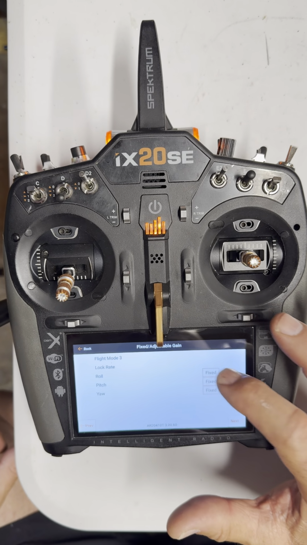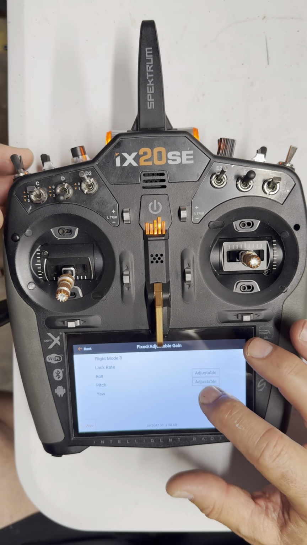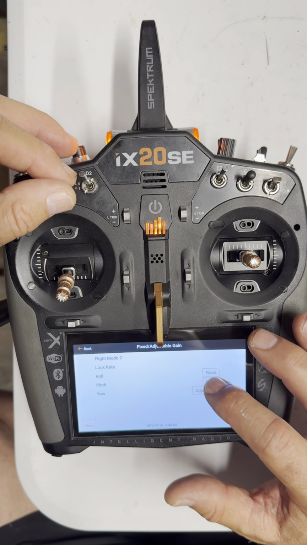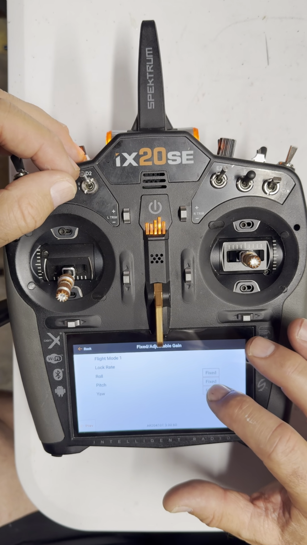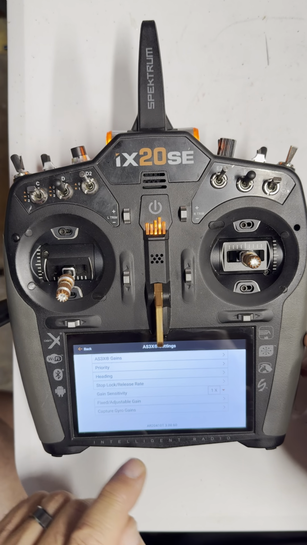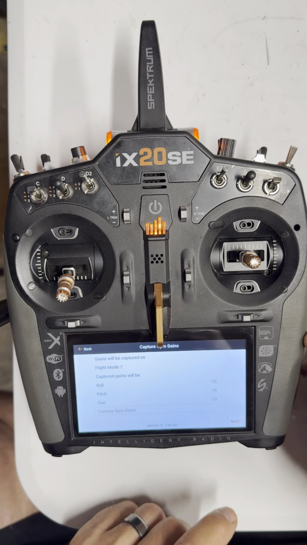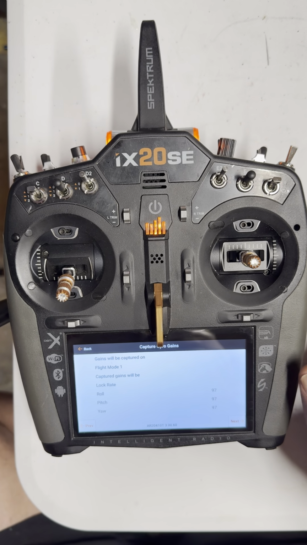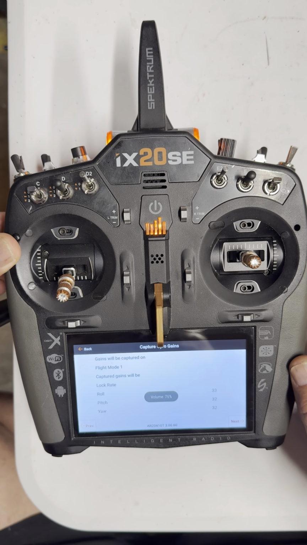Lock rate, we want adjustable in all flight modes. Capture gyro gains, come back to that screen.